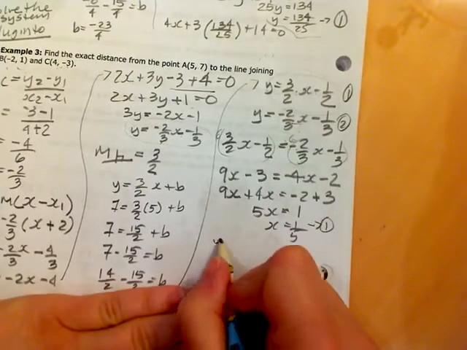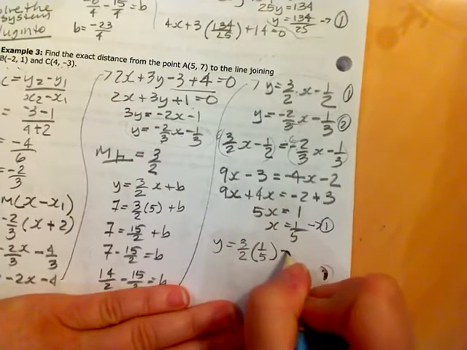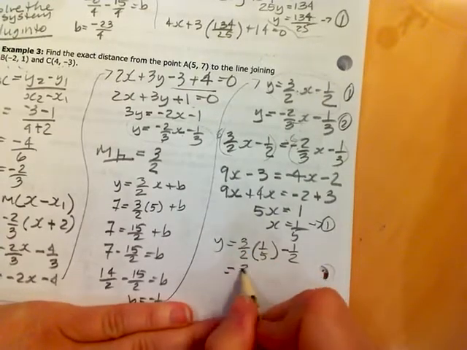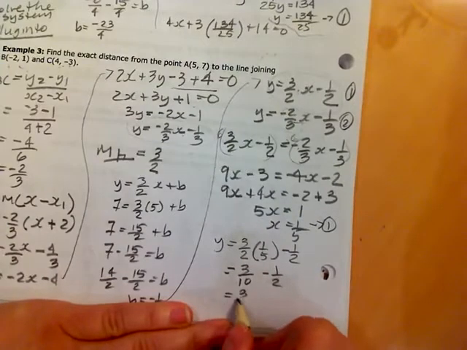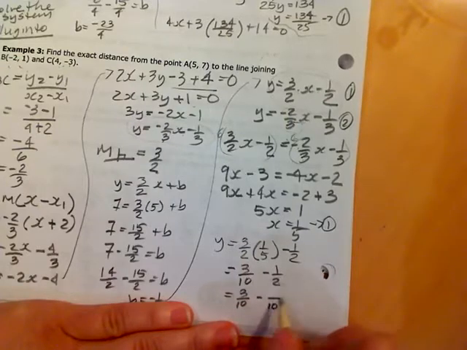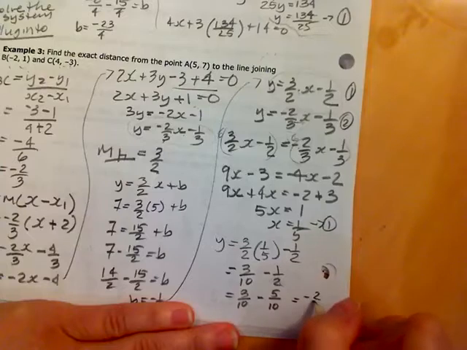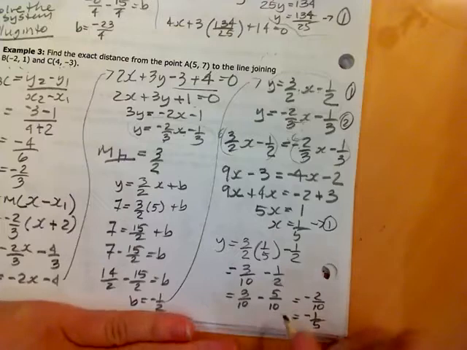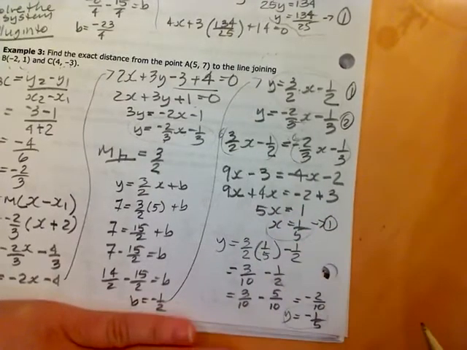So now I've got y equals 3 over 2x minus a half, so I have 3 over 10 minus a half. If I want a common denominator, I'll have to make that over 10, so multiply by 5, multiply by 5. That equals negative 2 over 10, or negative 1/5. So I have an x value of 1/5 and a y value of negative 1/5.